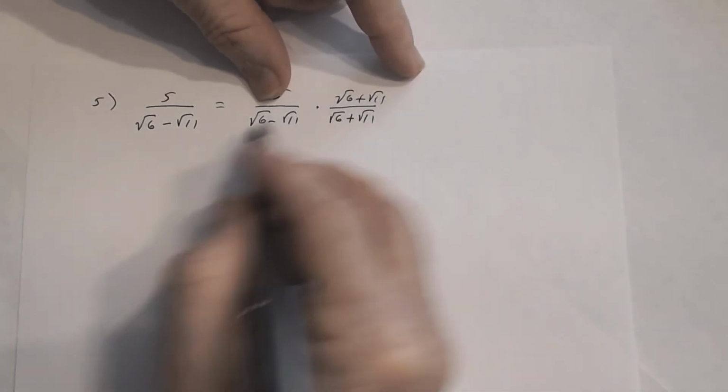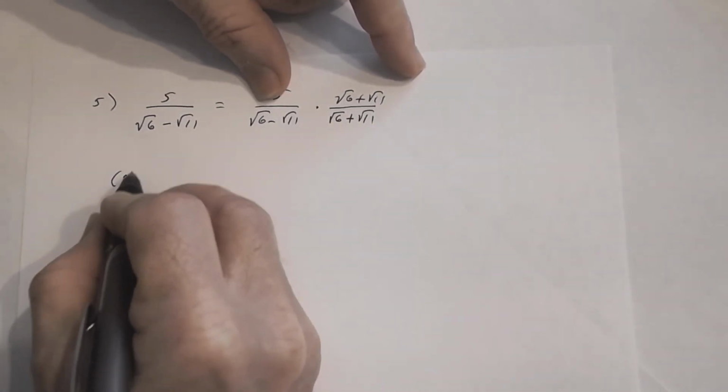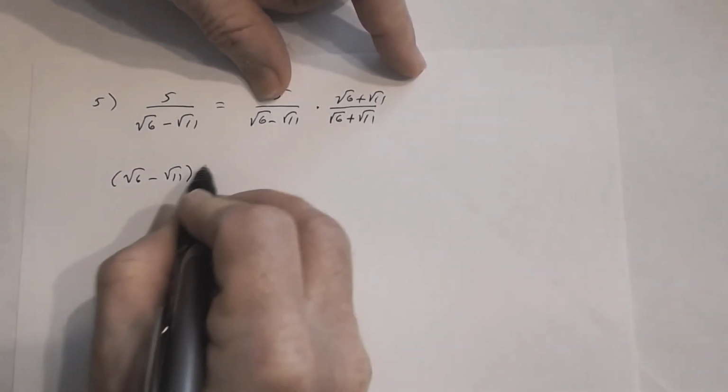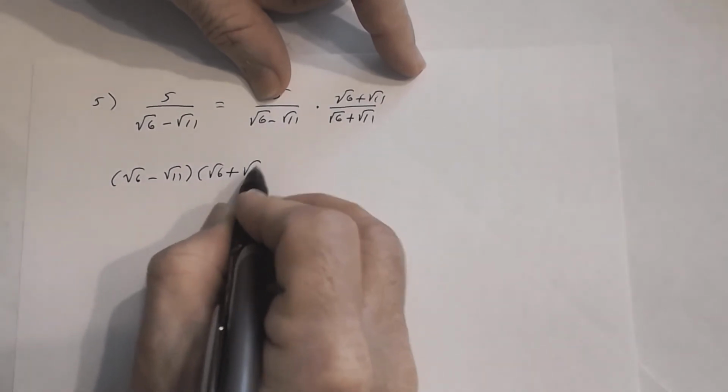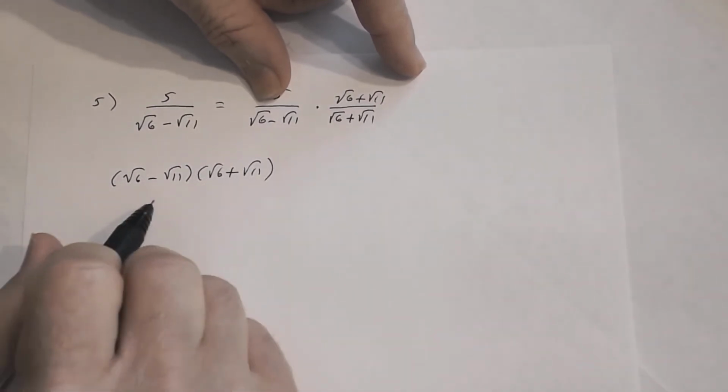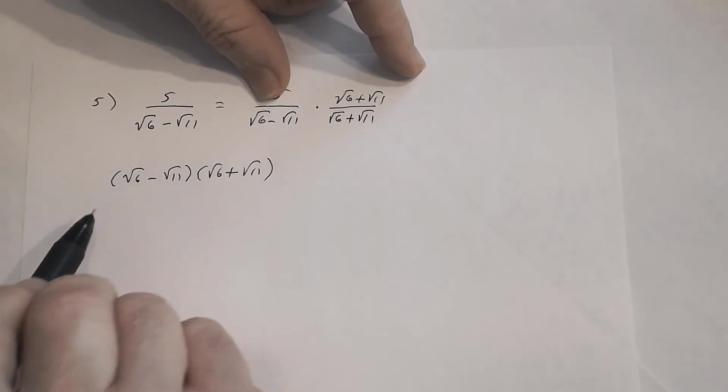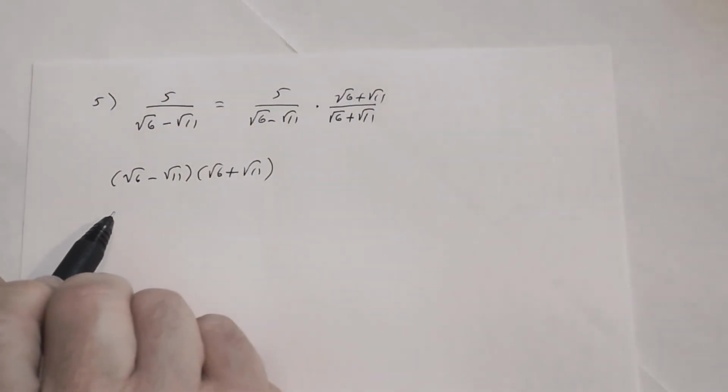Okay, the denominator, let's see what that looks like. I have the square root of 6 minus the square root of 11 times the square root of 6 plus the square root of 11. All right, it kind of reminds you of, if you think about all the ones we just did, the difference of 2 squares.